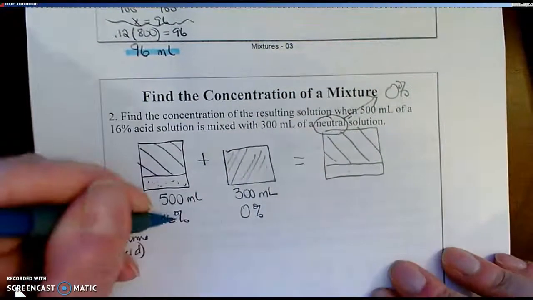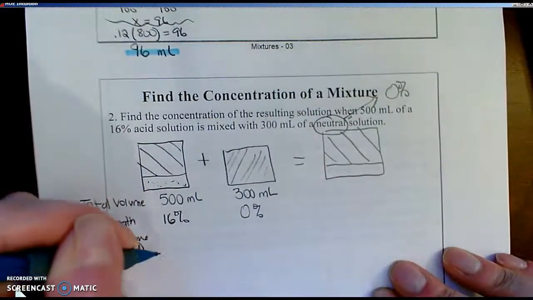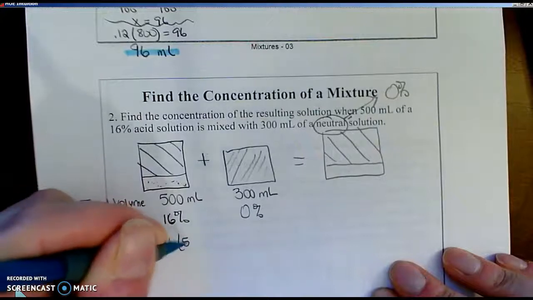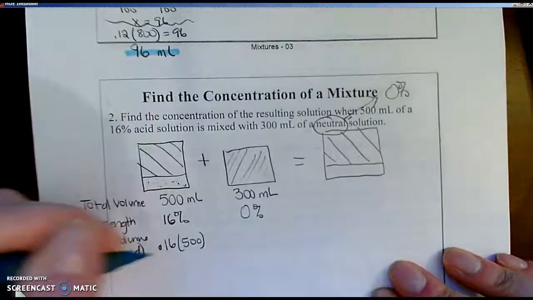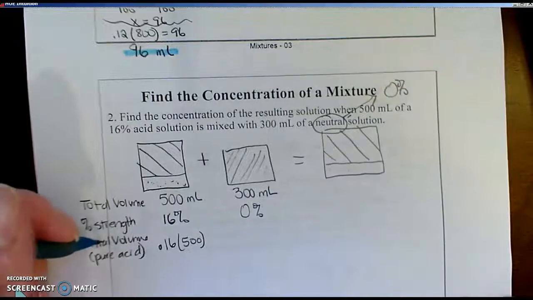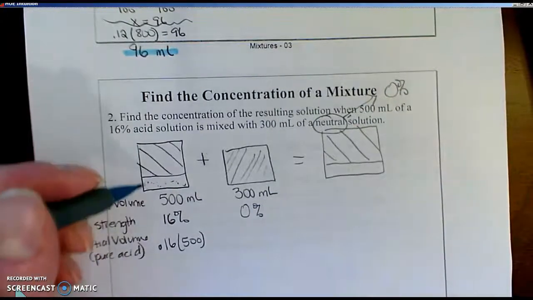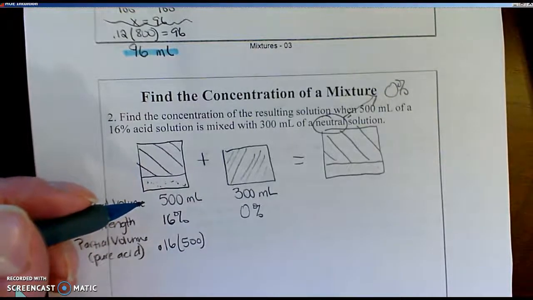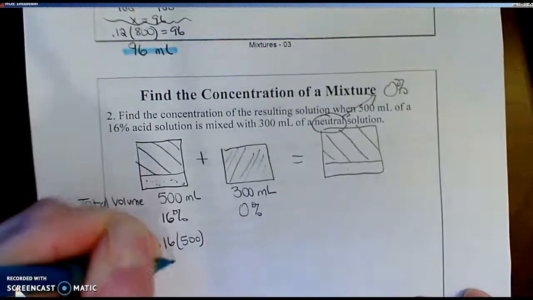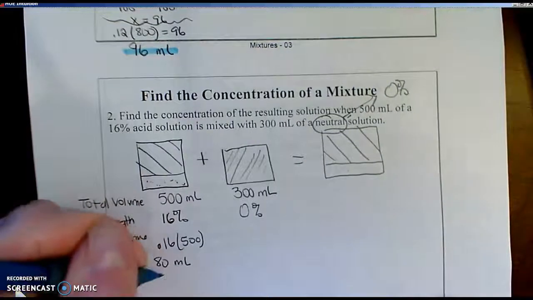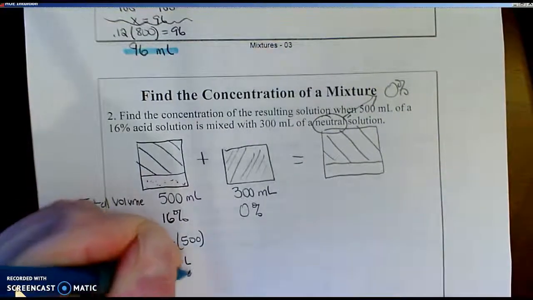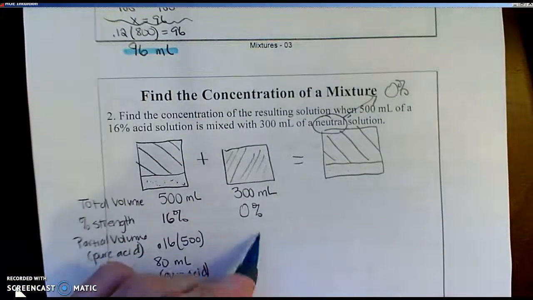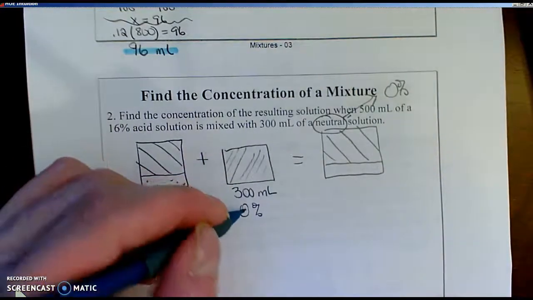So the math that we need to do is we'll start with 16% of 500, and that gives us the partial volume, meaning the volume of the pure acid. So 0.16 times 500 is 80 milliliters of pure acid. How much pure acid is there in the neutral solution? Well, that's pretty easy to see. It's 0.